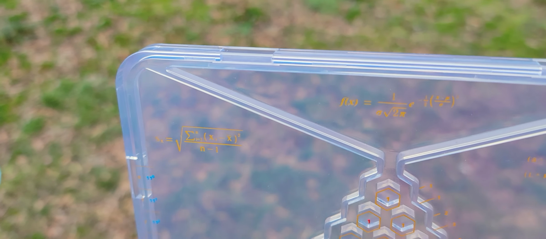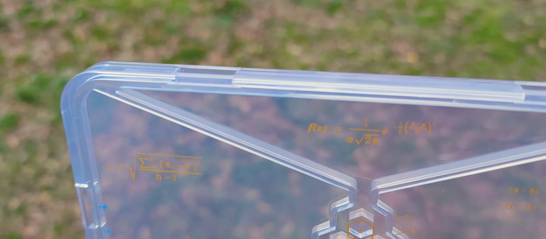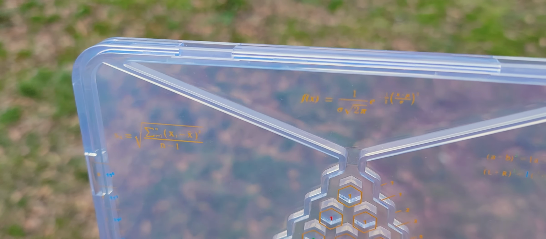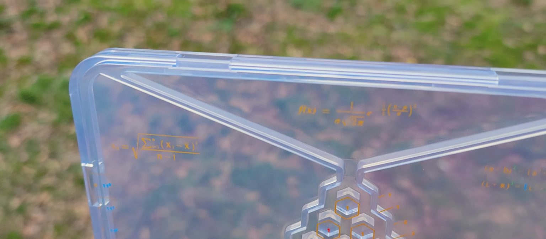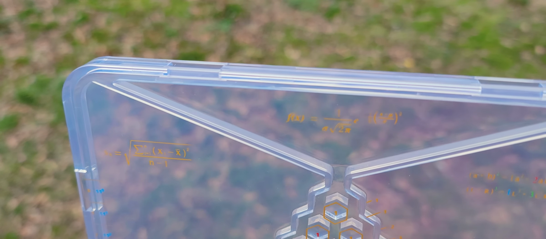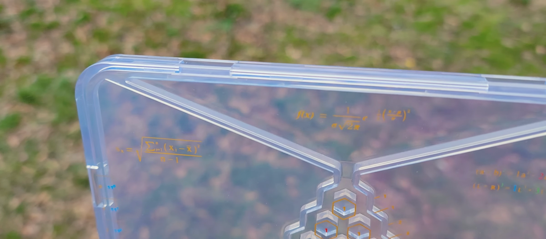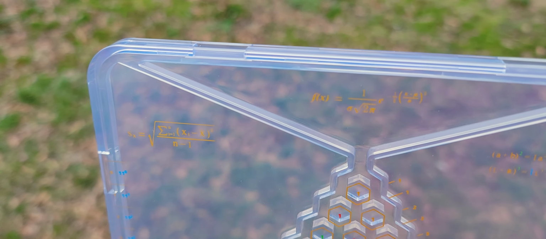So for any data set you have, you can calculate an average or a total, and you can also calculate a standard deviation, a measure of the spread of the data. And there are other measures of spread. You have a variance, you have interquartile range, a lot of different things. But this is probably the most common one.